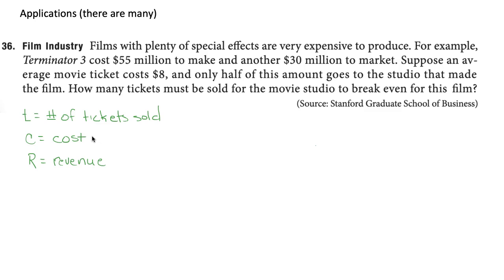So on these kinds of things, you just kind of have to use common sense. But what I'd like to see everybody doing on these problems is not just trying to jump right in and do the problem, but please, please write all of these things here. It's really important, and it's really, really helpful. You need to know what your variables are in order to be able to work with a problem. So T is the number of tickets sold. C is the cost. And the cost here is given as 55 million and another 30 million. So we've got 55 million plus 30 million is going to be 85. And I'll go ahead and write the million there. I didn't want to write it every time. 85 million.